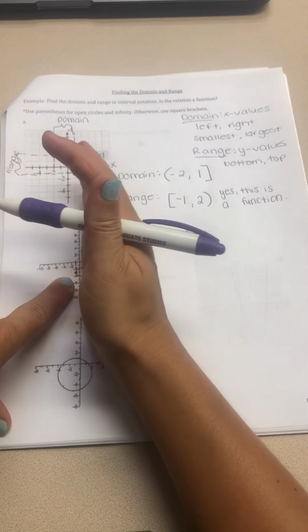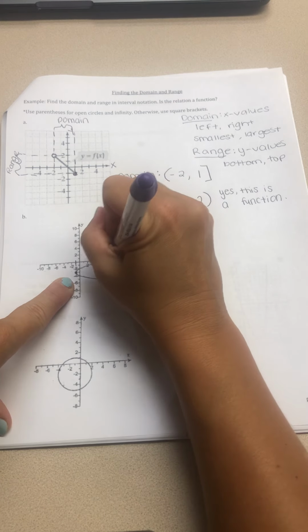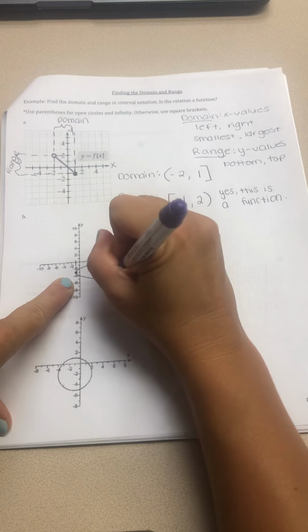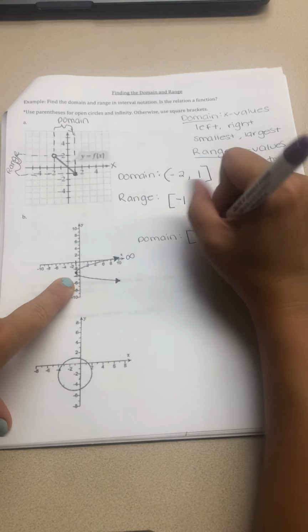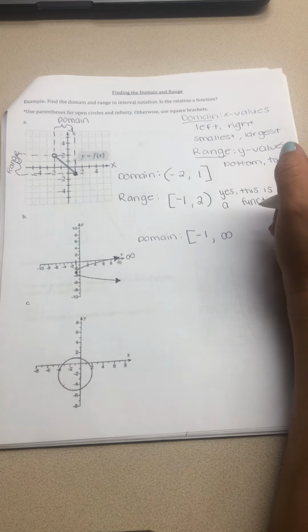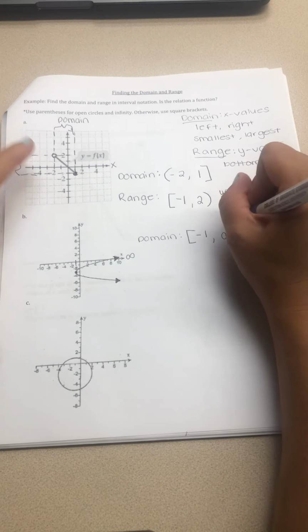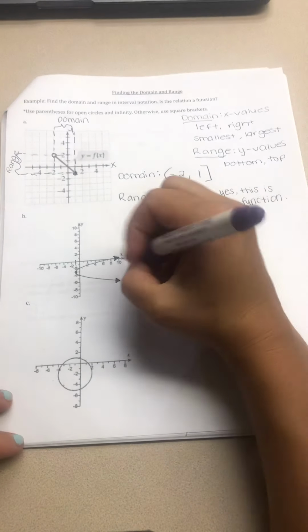And then looking on the right-hand side, these arrows tell me that it's going on forever to the right-hand side. So if it's going on forever to the right-hand side, it's going towards positive infinity. Remember, positive infinity, we can never include that because we can never reach positive infinity. So we're going to use a parenthesis to close off that interval notation. All right, so that's our domain.